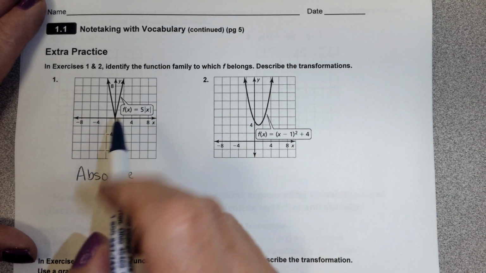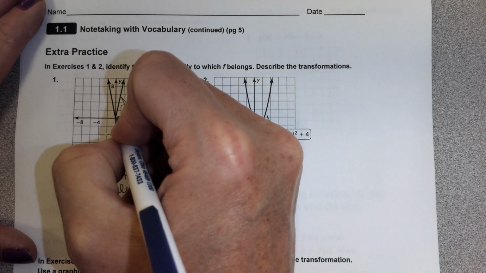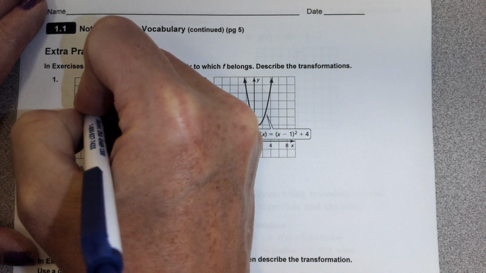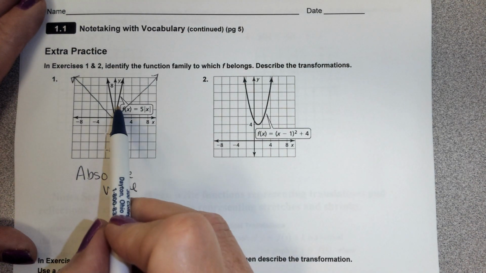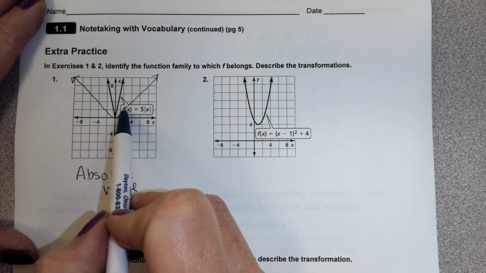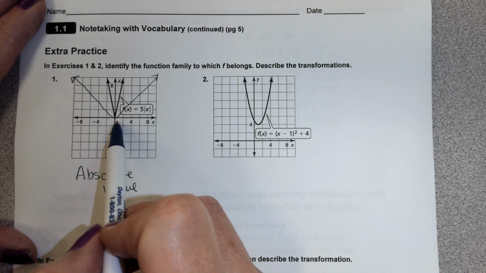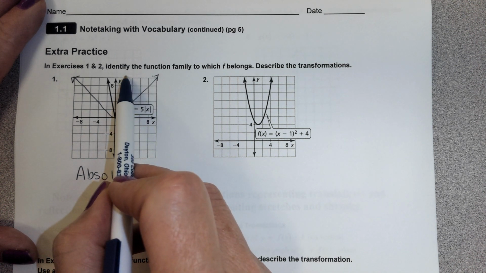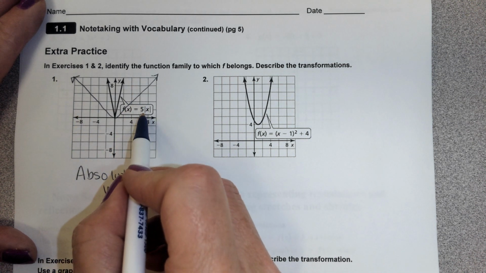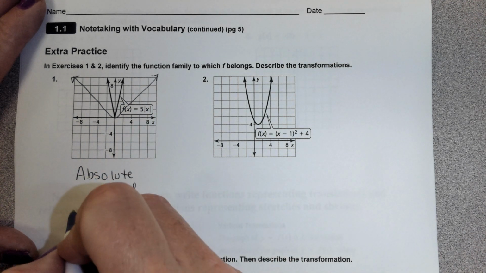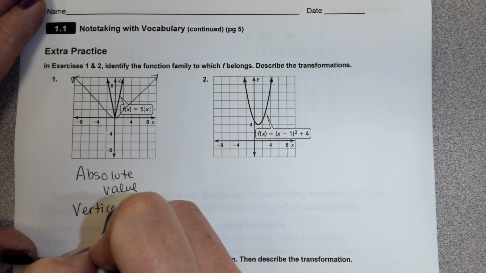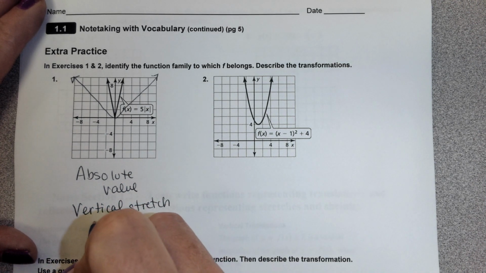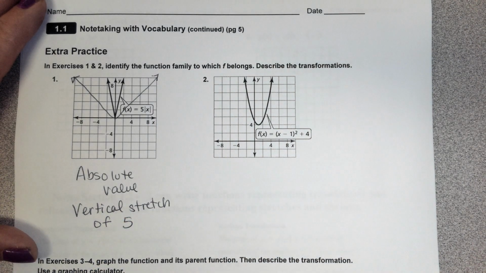And I can see that the normal absolute value function goes like this. That's the normal one. And look at this one. Can you see how every y value has been actually multiplied by 5? So this normal y value right here is at 2, now it's at 10. So every y has been multiplied by 5. This would be called a vertical stretch by a factor of, and I'm just going to say of 5. Vertical stretch of 5.